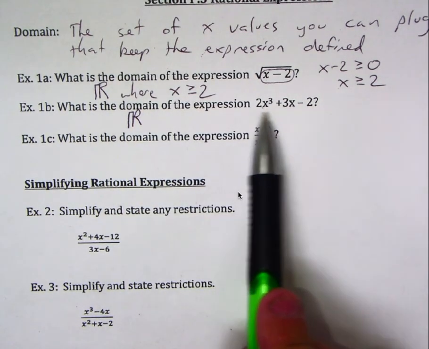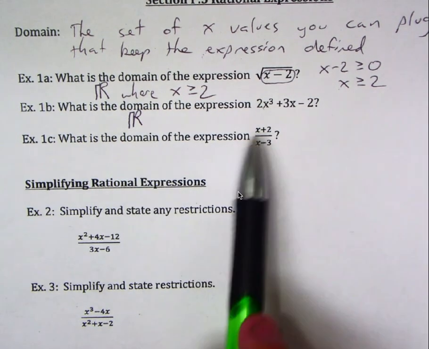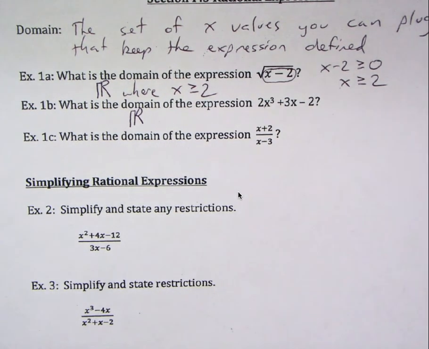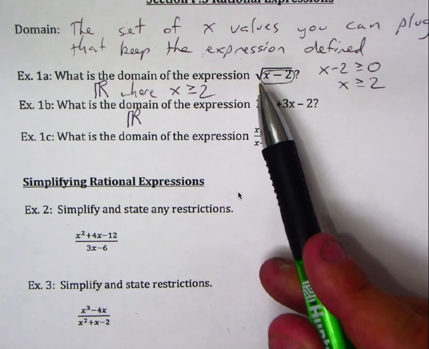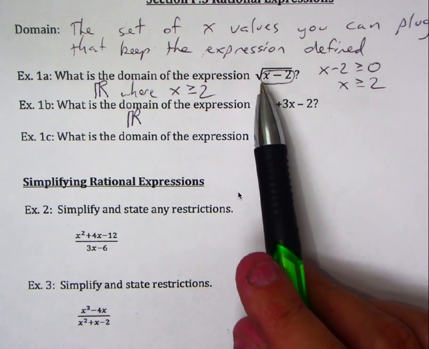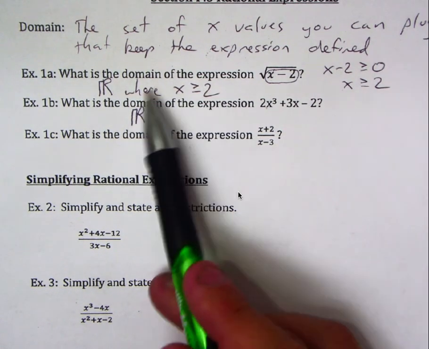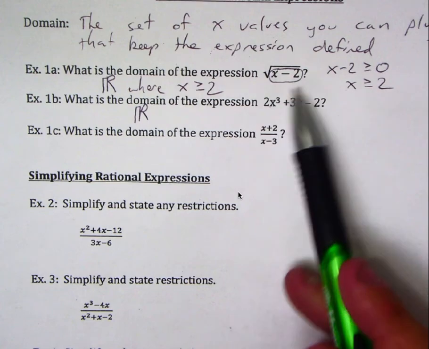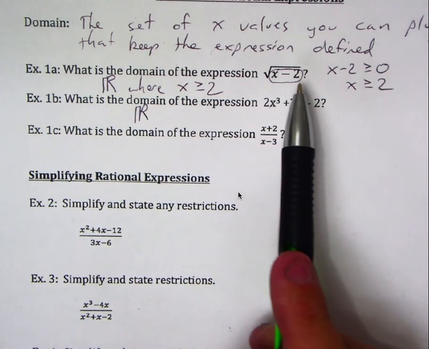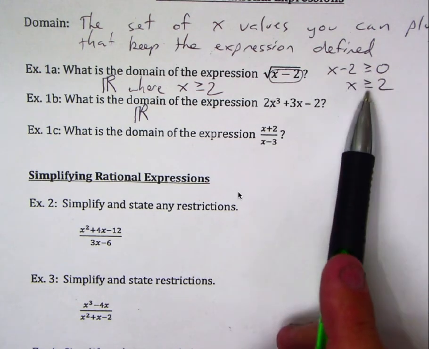Any polynomial, so when there's not a square root or there's not a fraction, the domain's always going to be all real numbers. You can always plug anything in. All right, C, what is the domain of this expression? So now we need to treat this one a little different than the square root. Where there's going to be conditions, if you will, like numbers you're not allowed to plug in, that's only going to happen if you have square root expressions or fraction equations. This is where you're going to have things to think about. With square roots, you're trying to keep the radicand greater than or equal to 0. So you just set what's underneath it greater than or equal to 0 and solve it.